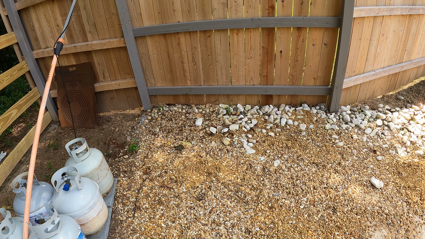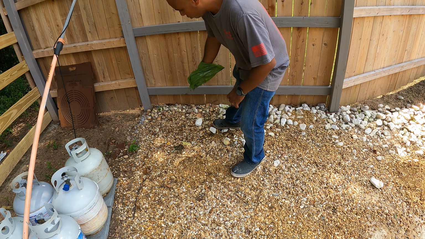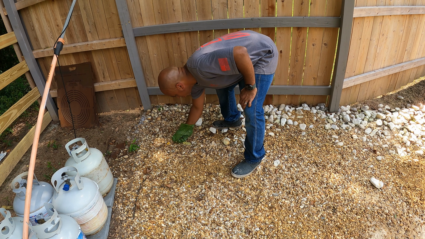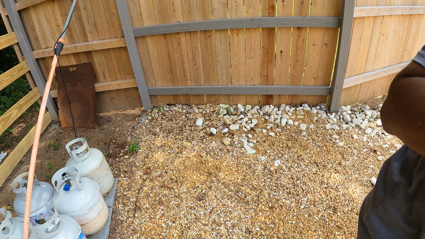Number 3 on the list is to get rid of any waste you may have on the property. I'm not talking about just food waste. I'm talking about dog waste. So whenever your dog goes, you want to pick up after him or her right away. That's going to dramatically reduce the amount of flies.